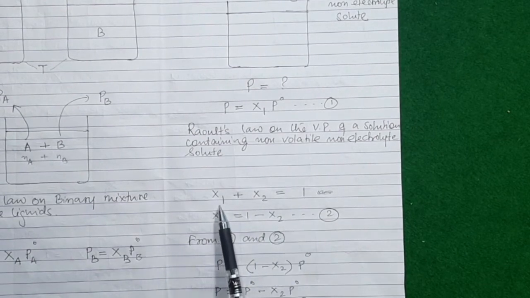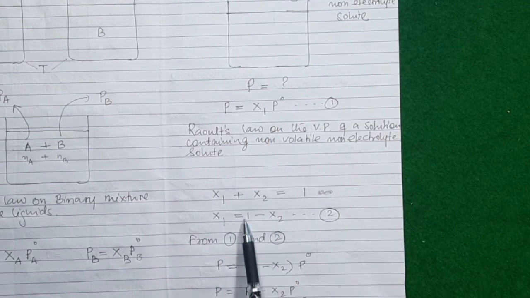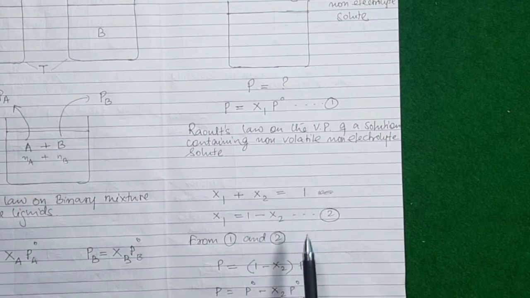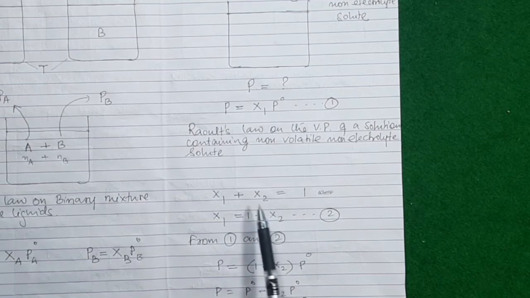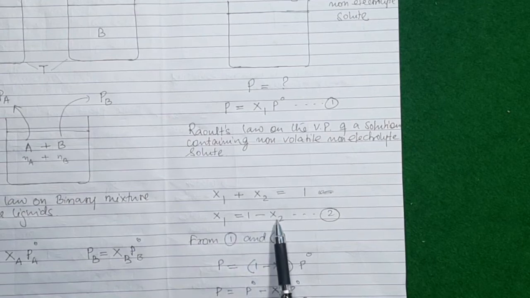Now I'll try to find the value of x1, that is, the mole fraction of the solvent. So x1 will be 1 minus x2. x2 goes to the other side, so x2 becomes minus. So 1 minus x2. So now x1 is 1 minus x2. I'll replace this x1 with 1 minus x2 here.